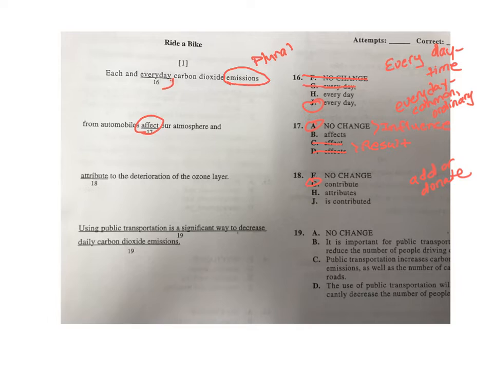And so your choices are going to be C, or G or J. And looking at the sentence, our atmosphere and contribute to the deterioration, or is contributed? No. Doesn't make sense, okay? You don't want past tense there, so it's going to be G.